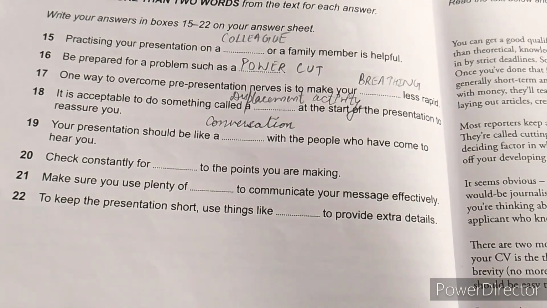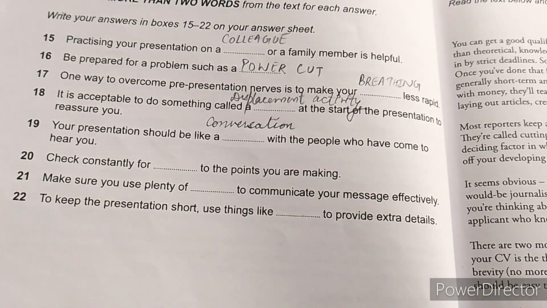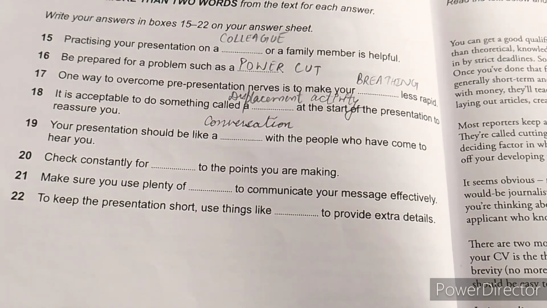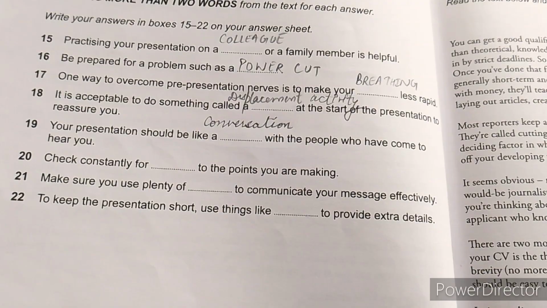Next question is, check constantly for dash to points you are making. You have to check for something constantly to the points you are making, that you are explaining.